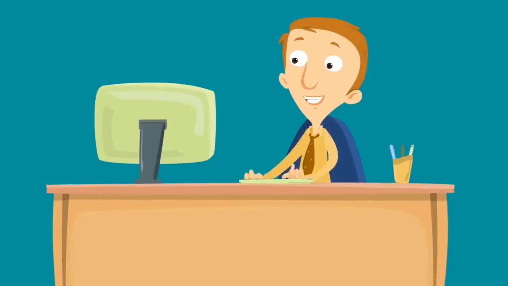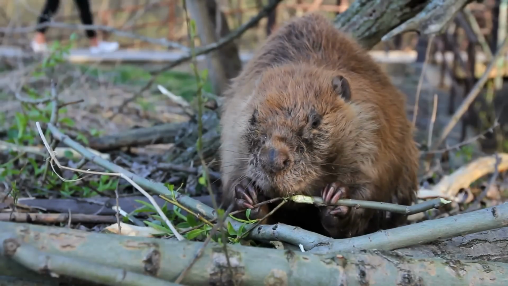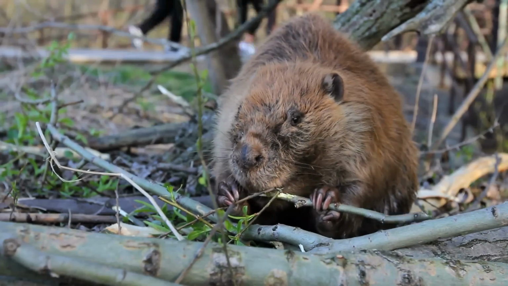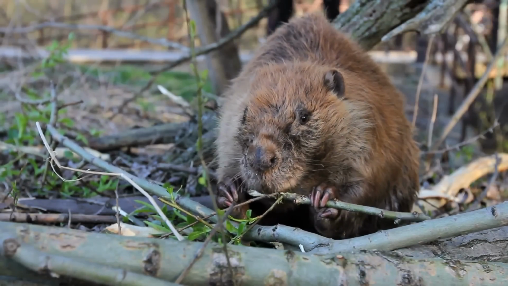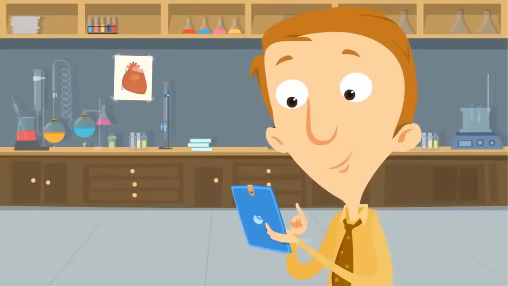All right, fractions. That was fun. No, I really don't feel like looking at this beaver anymore. I just don't. I'd rather just get into the next lesson. Okay, come on. This is 4th grade math here, right?